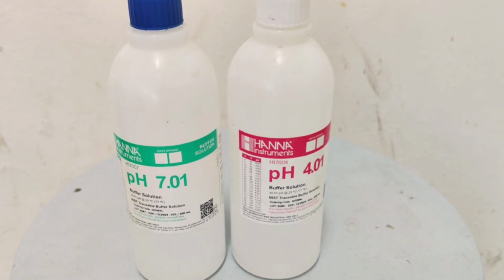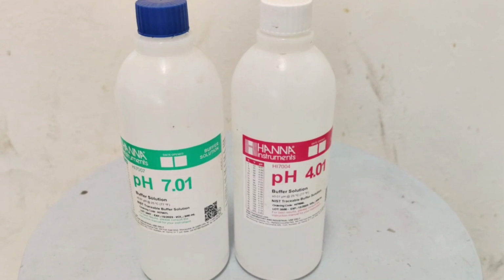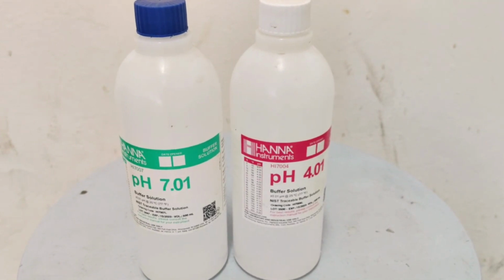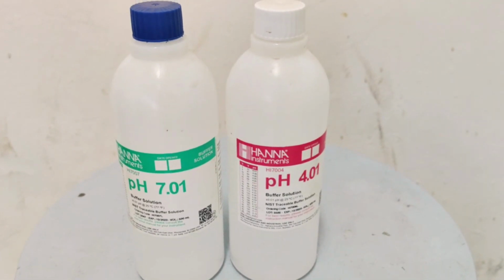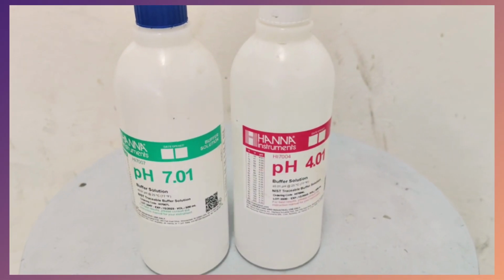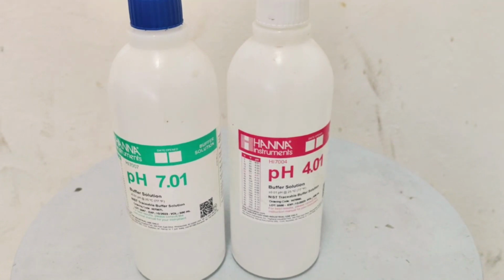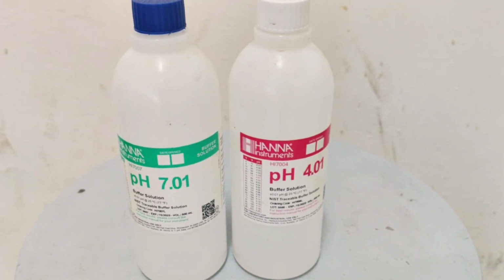A pH 4 solution, being acidic, is used to calibrate pH meters to ensure accurate measurements in acidic environments. Similarly, a pH 7 solution, which is neutral, is used for calibrating pH meters to provide reliable readings in neutral conditions, ensuring proper growth conditions for bacteria and accuracy in experimental results.